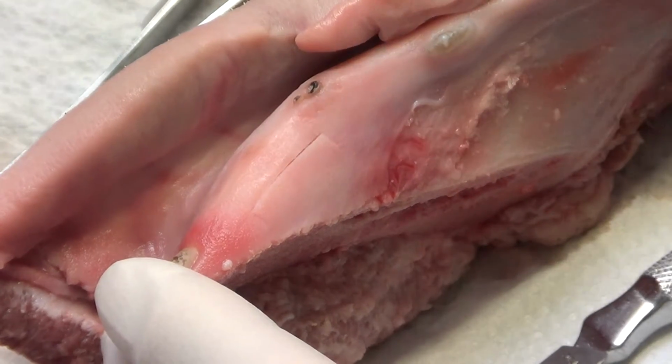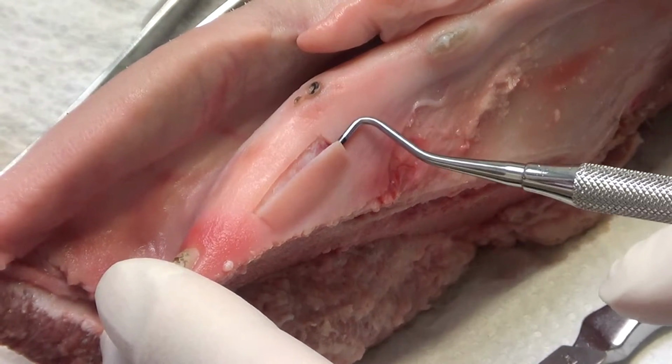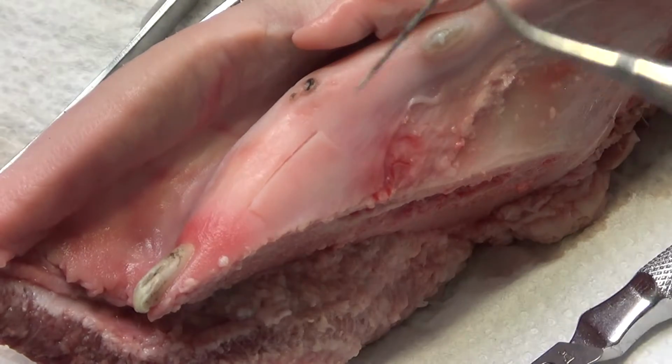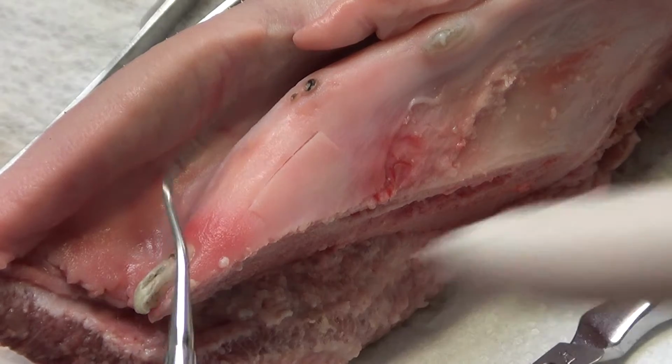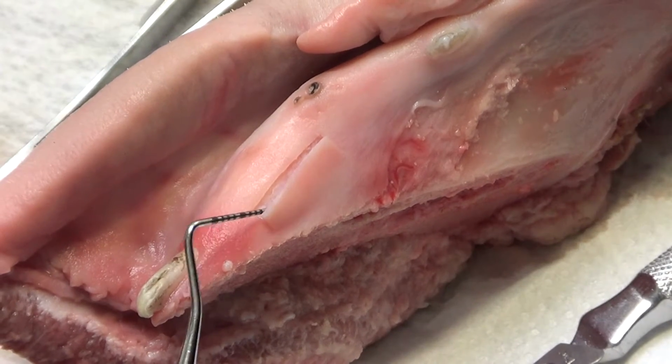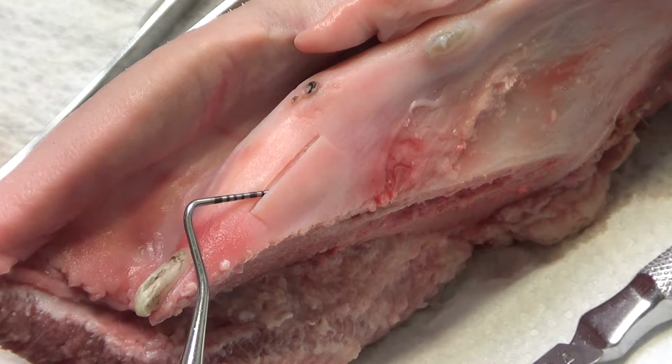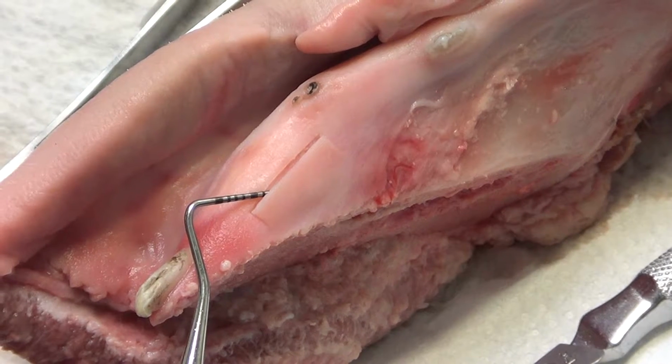You have to go a little bit deeper in that sense, not in that. Okay. Perfect.